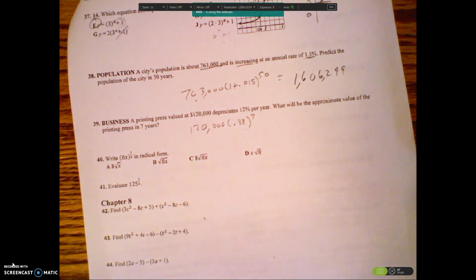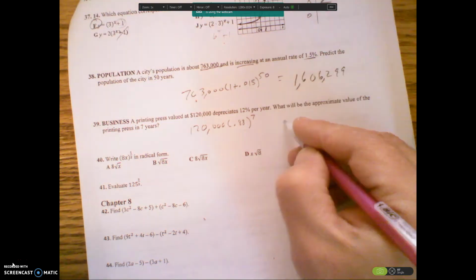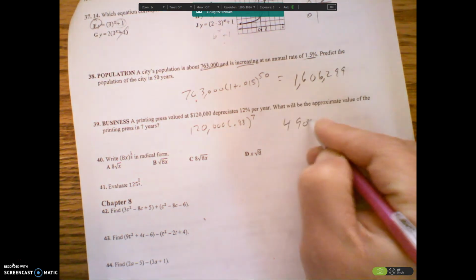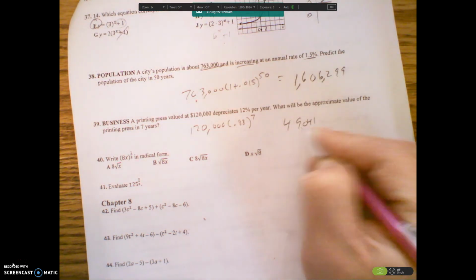So again, I'm going to go to my calculator, and I'm going to do, how much time I got? Ooh, I got to do this fast. 0.88 to the 7th power. I'm going to multiply that by 120,000. And that gives me a value of, that can't be right.